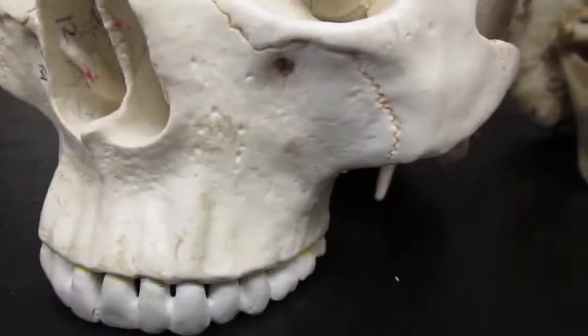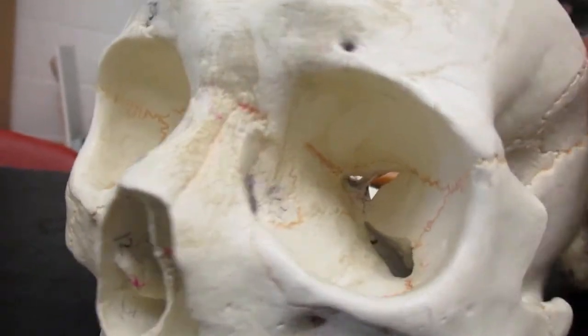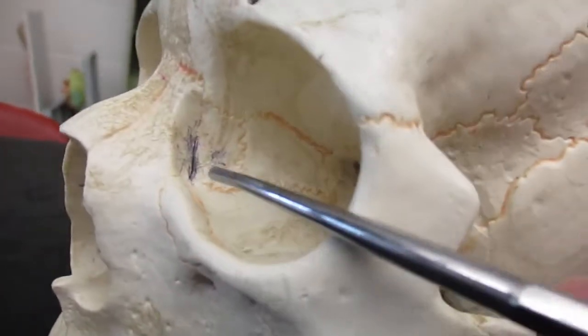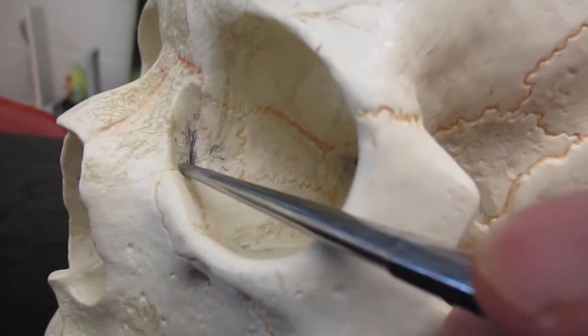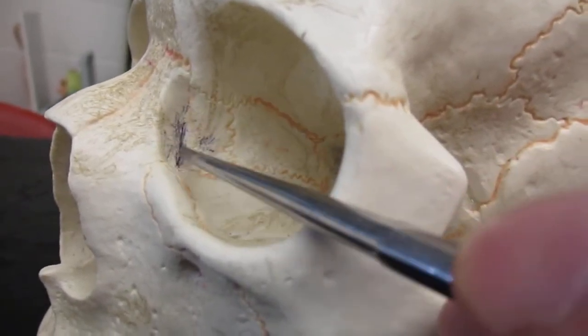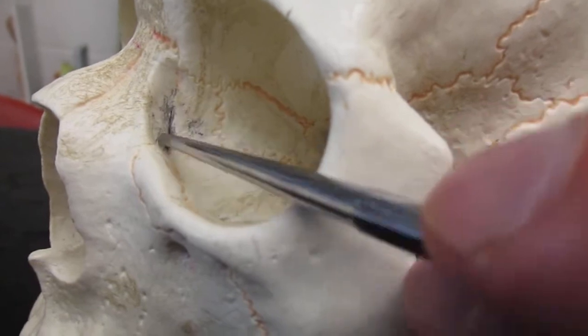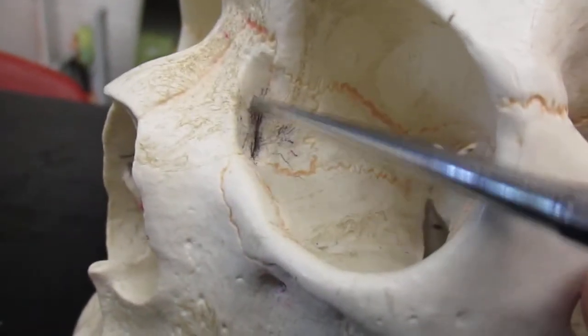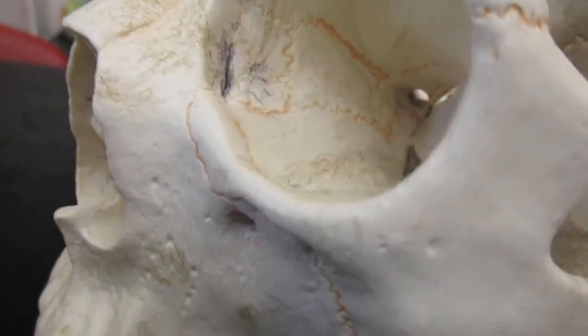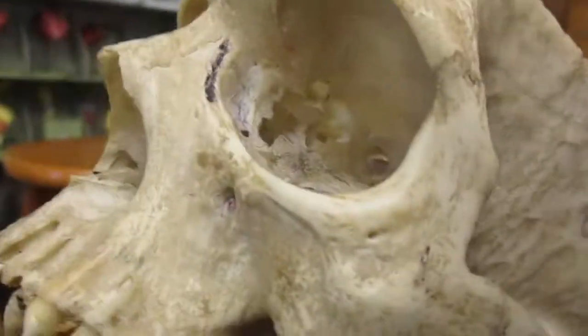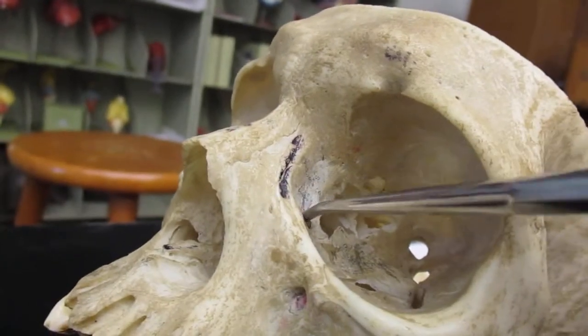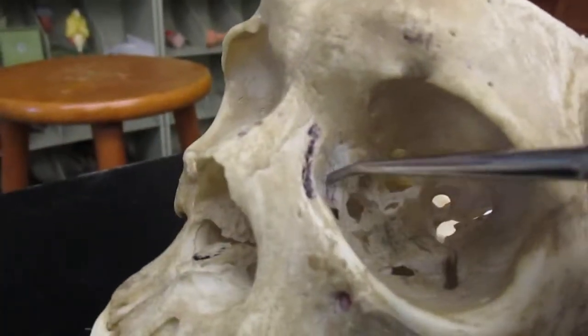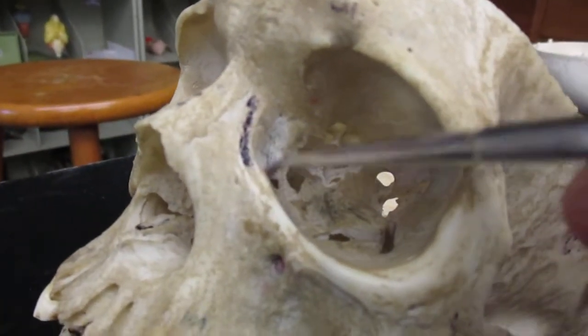Now I've already showed you this already. So we have the lacrimal bone, which is a small bone. And then we have the little depression here called the lacrimal fossa. See this depression here? Hopefully you do. And on this real skull here, we can see the lacrimal bone and the lacrimal fossa right there.